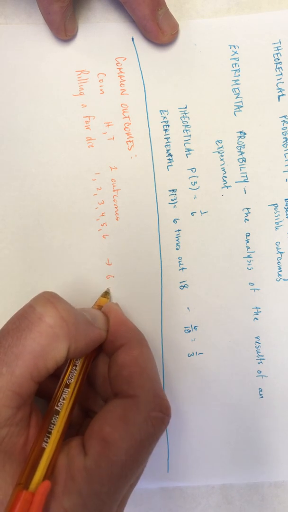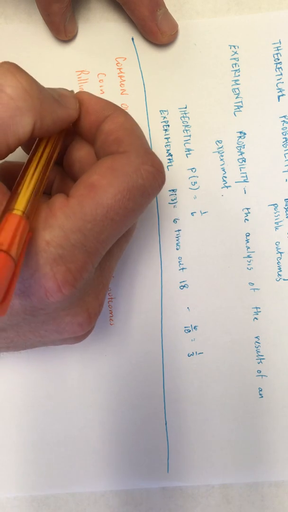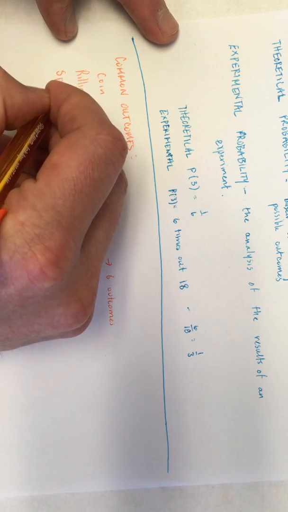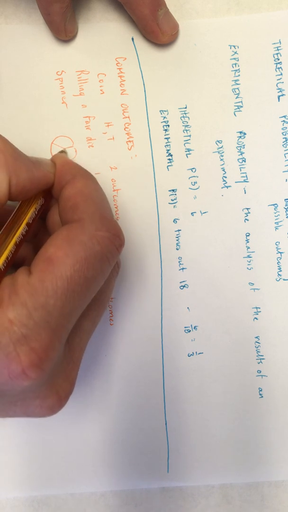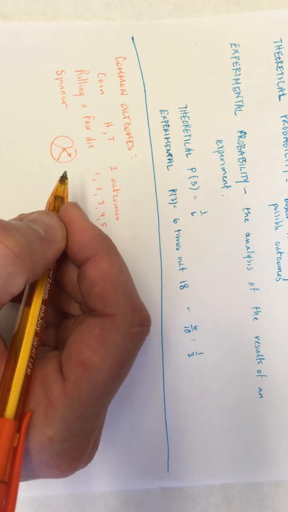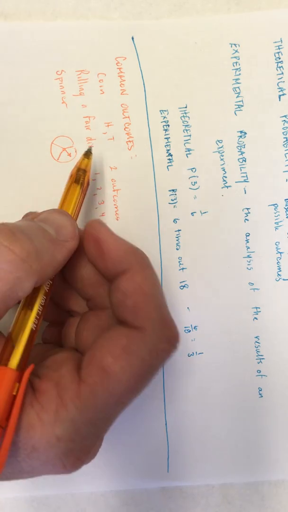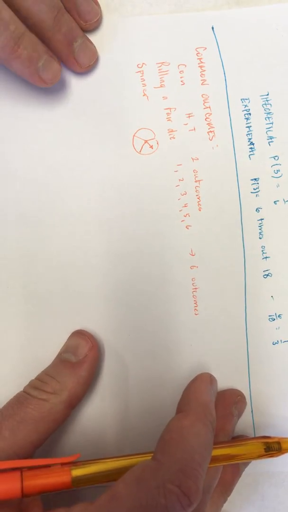So there are 6 outcomes. Spinners are a very common probability. So you have a little spinner, it might go through 3 sections, could be 4 sections, could be 6 sections, just depends. They could have 1 color, 4 colors, etc. But spinners are really common.